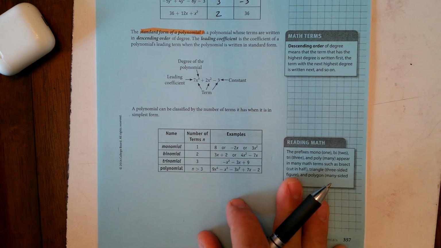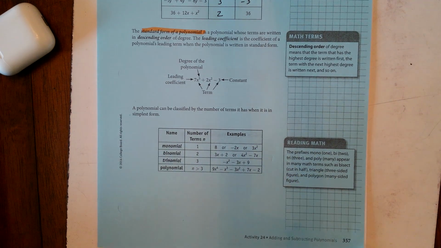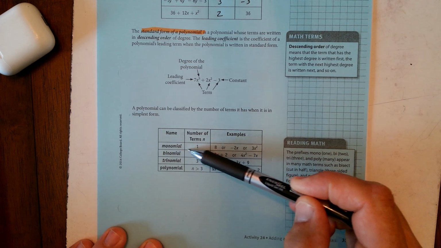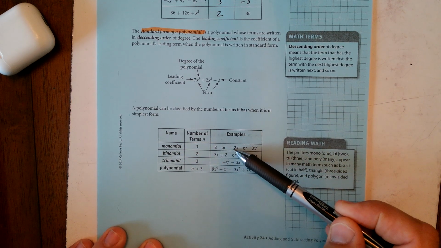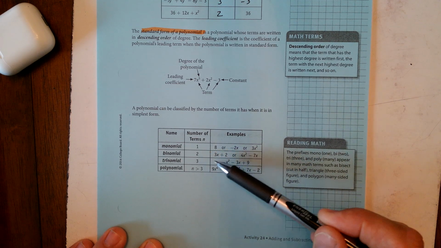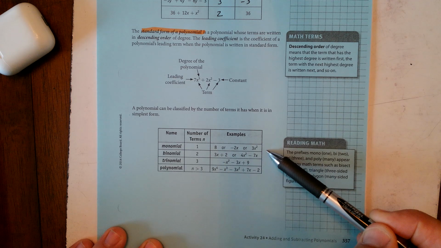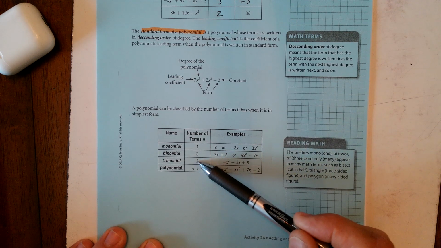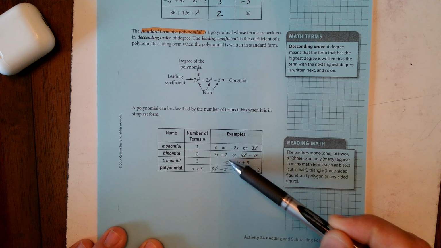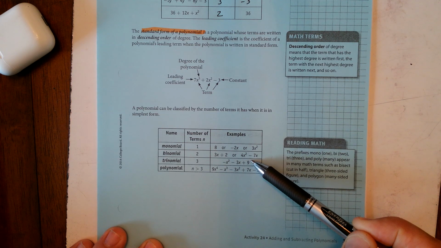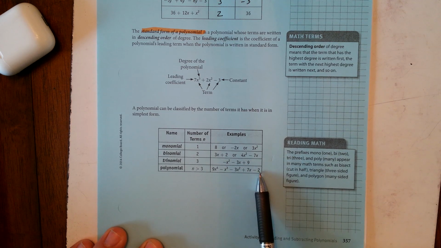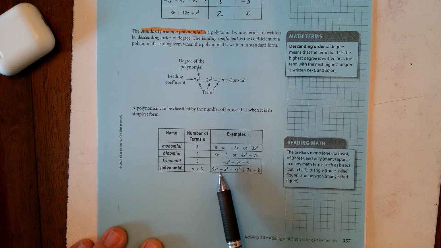Okay. Now, we have different types of polynomials. One that has one term, monomial, okay, 8, -2x, or 3x squared. Binomial means 2, which it has 2 terms, okay, or a trinomial, which means it has 3 terms, 1, 2, 3 terms, or we call it a polynomial if it has more than 3, okay?